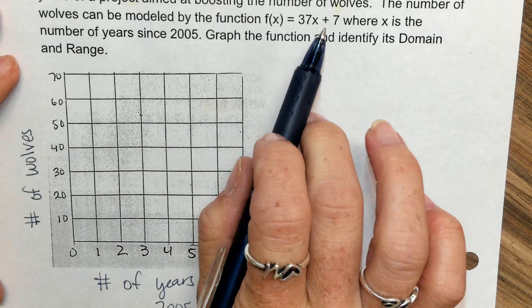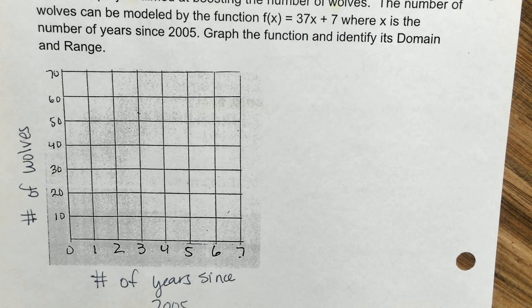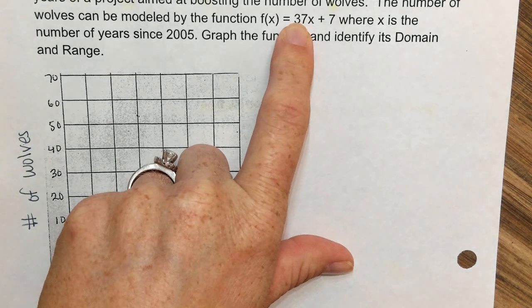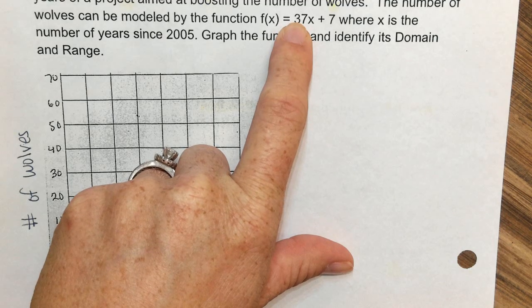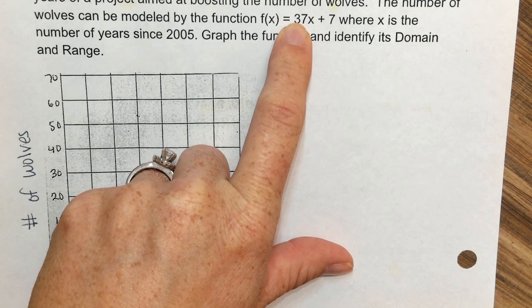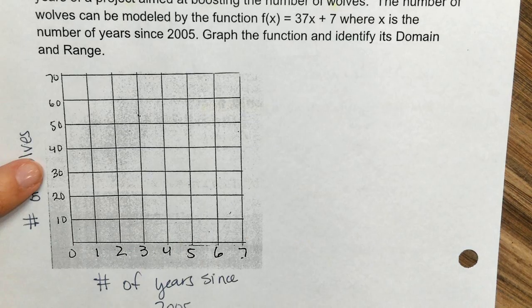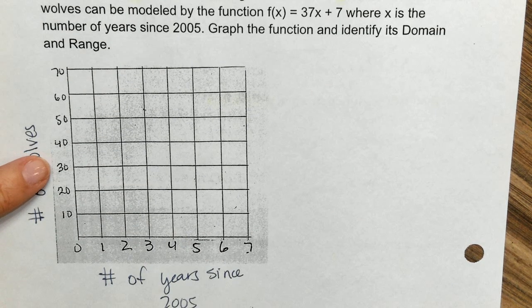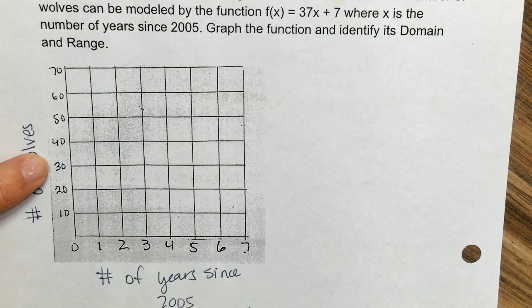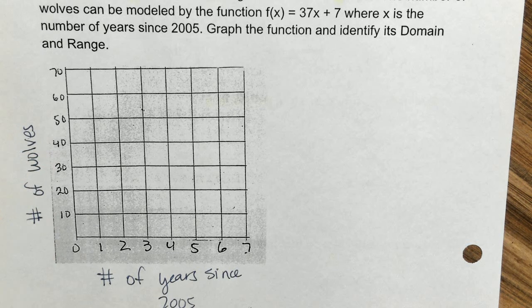It wants us to graph the function. Now, I know how to graph with slope and y-intercept, but look at the slope. What is it? 37 over... Look at the y-axis. Is that going to be hard to graph? Rise 37 over 1 if it's counting by tens.